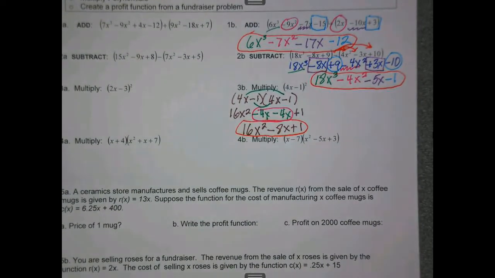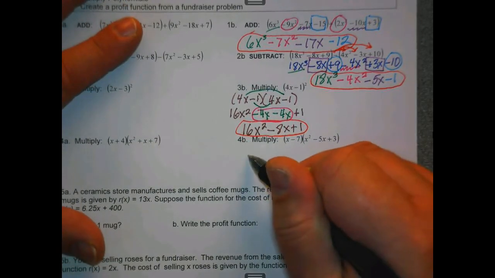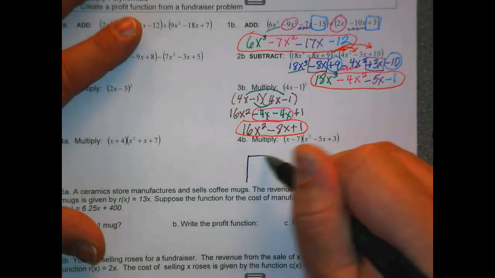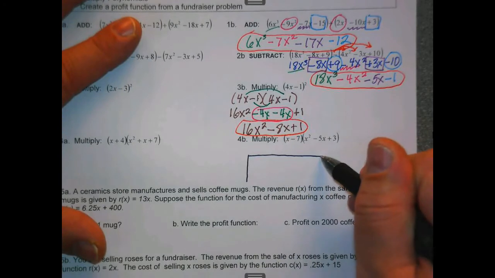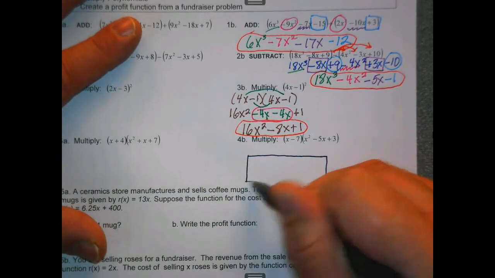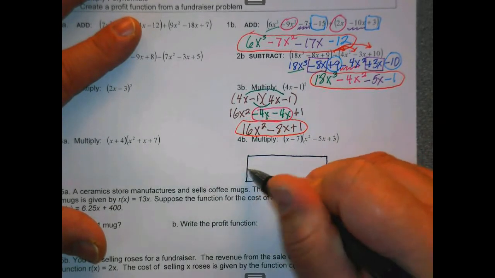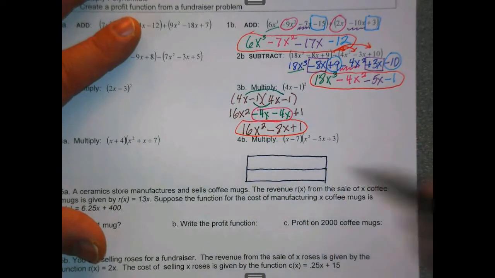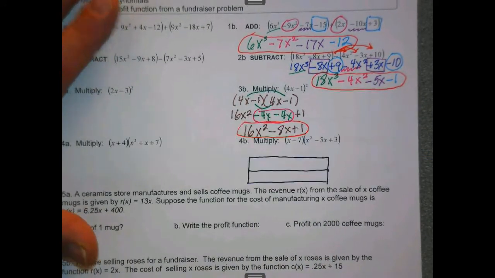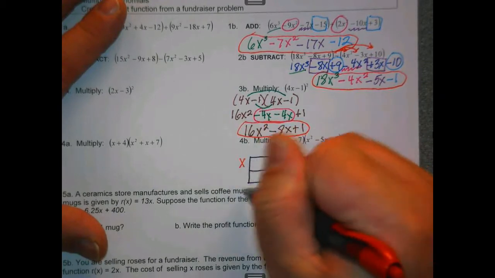For B, a binomial times a trinomial, I think we determined that most of you use the box method, right? 2 rows, 3 columns. My binomial is x minus 7.